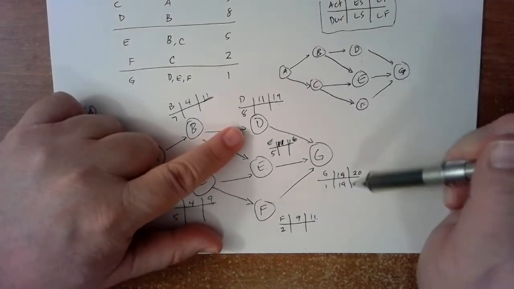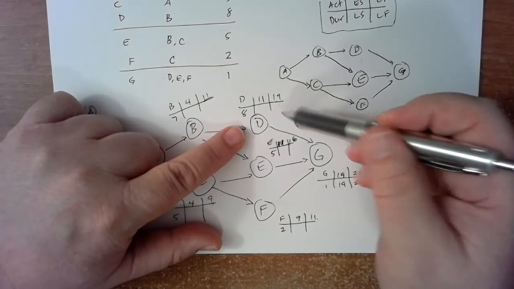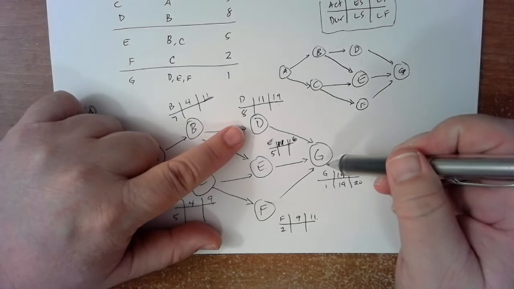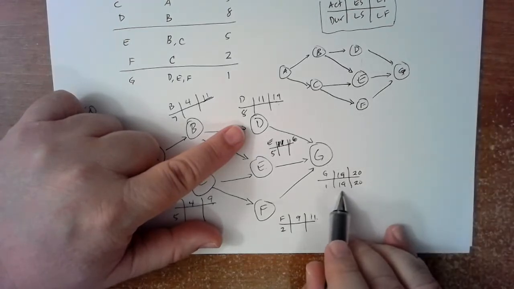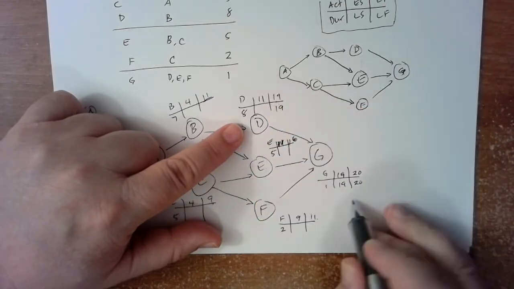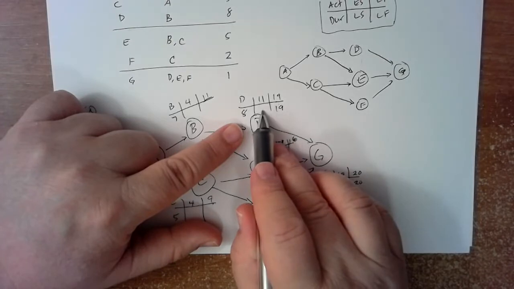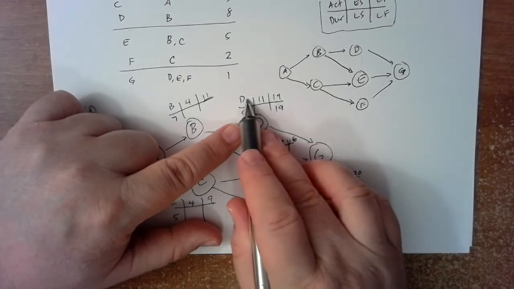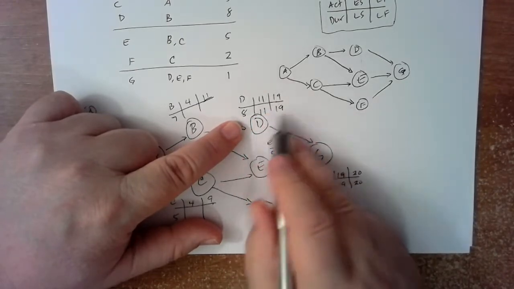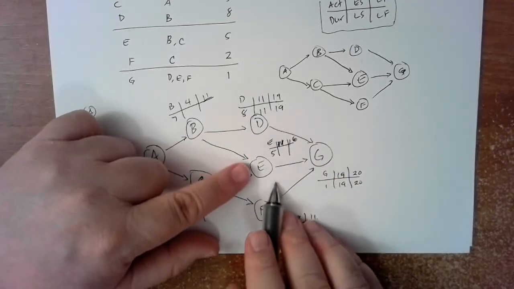Now, in order for activity G to start on time, G has to start by time 19, right? And so that means that D must be finished by time 19 in order for G to start. Good. And so then the latest start time for activity D would be 19 minus 8, which is 11. And you might notice that those numbers are lining up. That has significance, as before, right?